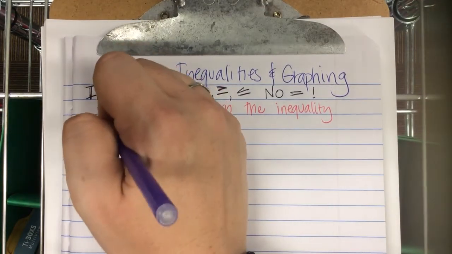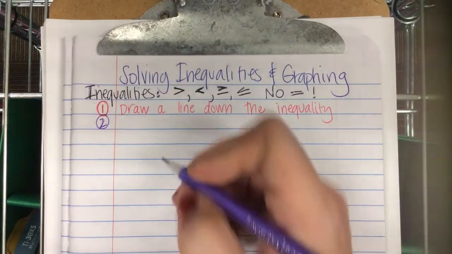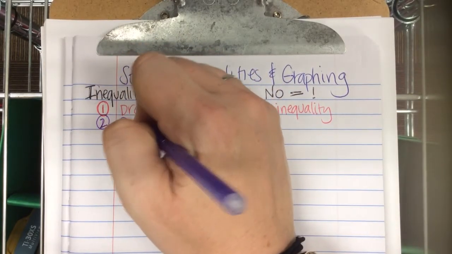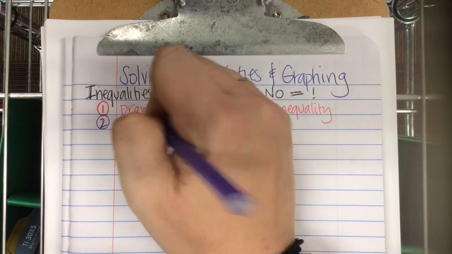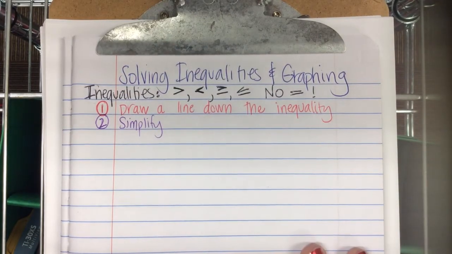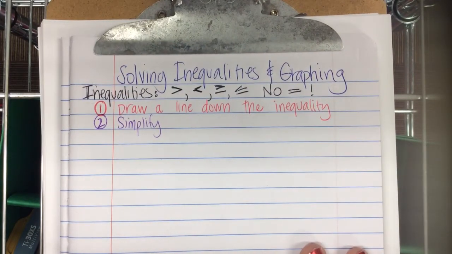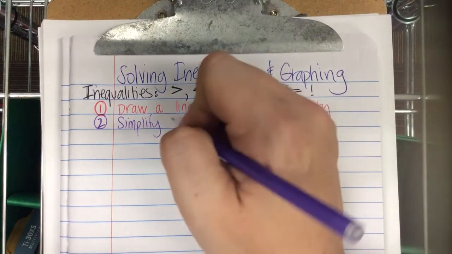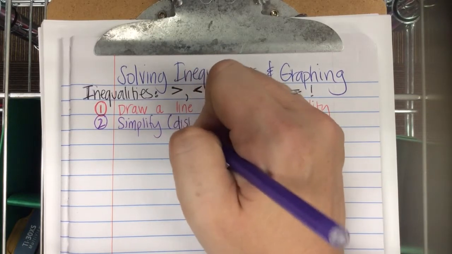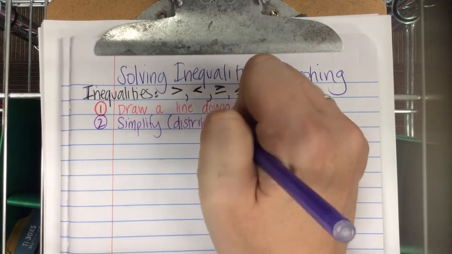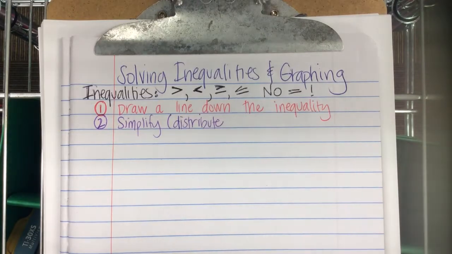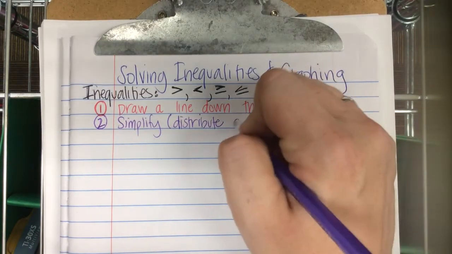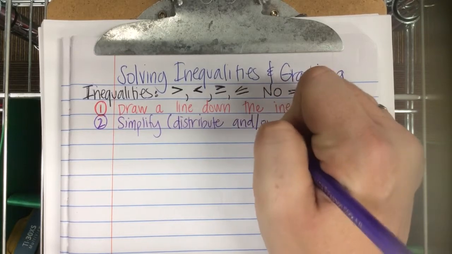Step number 2, it's the same thing, you guys. Simplify. It's the same thing that we've done every other time. Maybe you have to distribute. How do you know you should distribute? What exists? Parentheses. Maybe you need to do both.